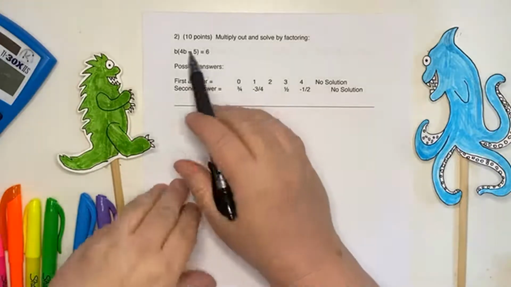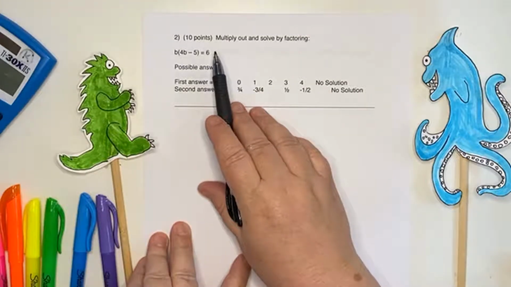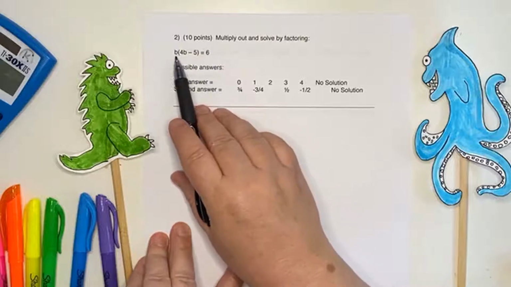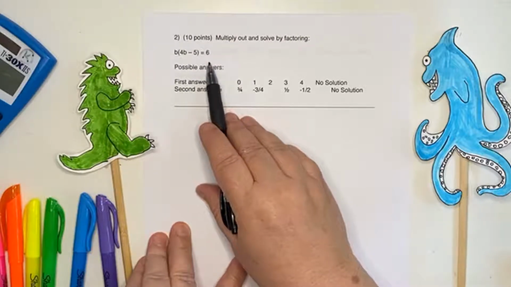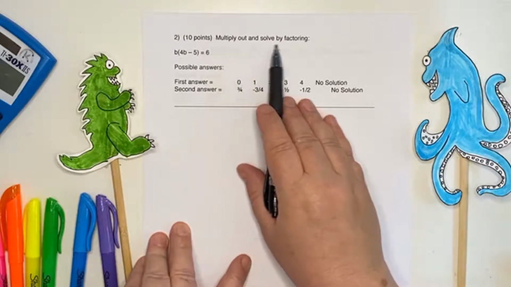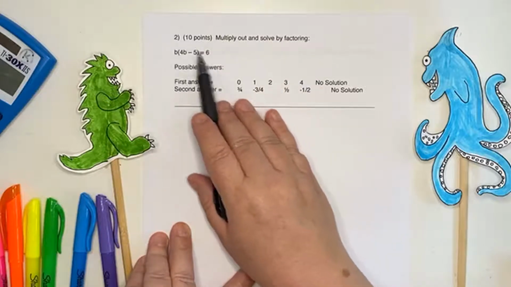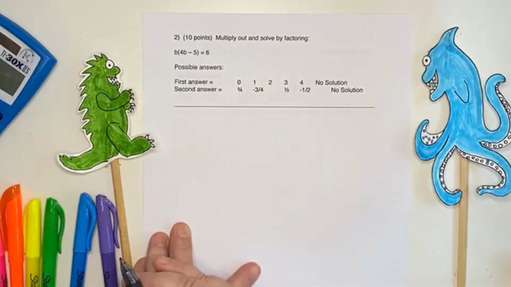Okay, look at this cute little piece of math. Doesn't it look cute? It looks so little. How could this even hurt us, right? So multiply out and solve by factoring. So this cute little thing, there's actually a lot going on.